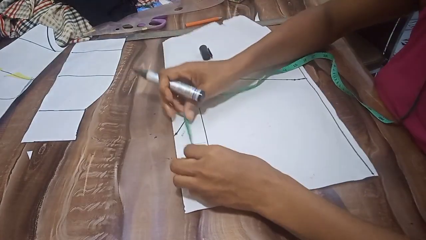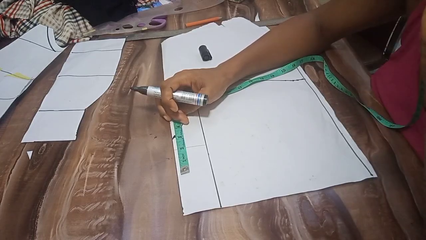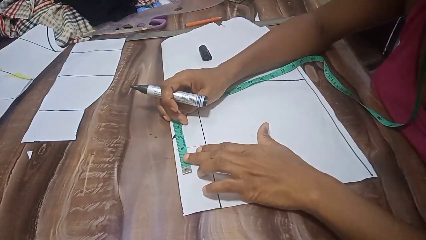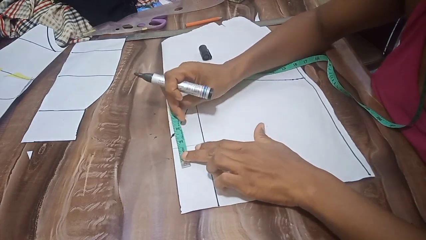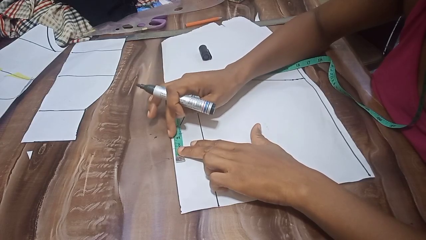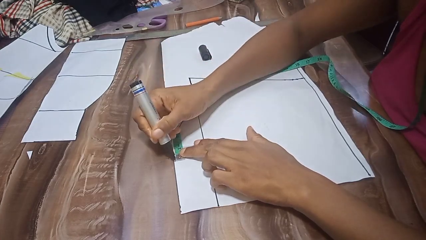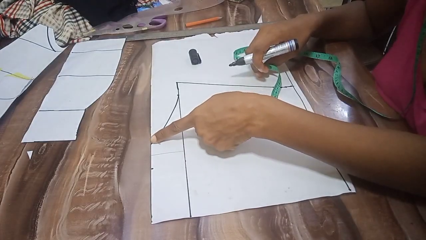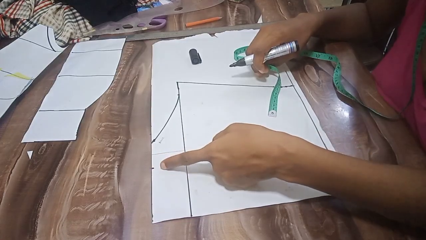So coming to the upper chest line, now you have to consider how bold you want your strap to be. Okay, I want my strap to be 2 inches. What I'm going to do at the point where my armhole curve starts, I'm going to place my tape there, go in by 2 inches and mark. Can you see what I did? From where the armhole curve starts, I'll go in by 2 inches and mark it.